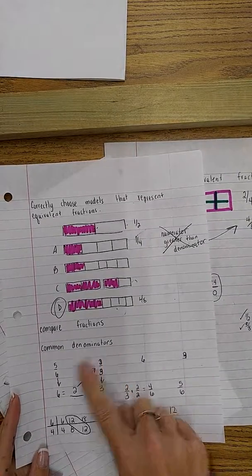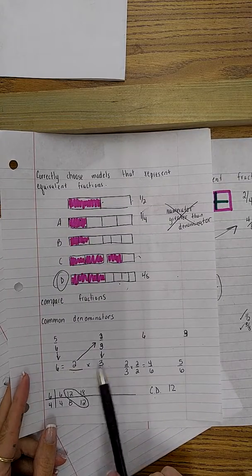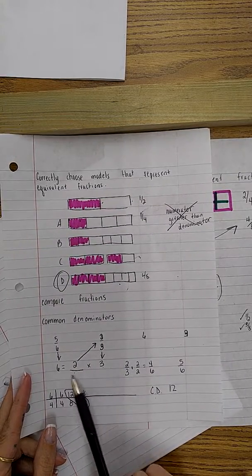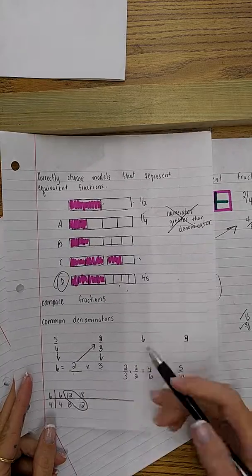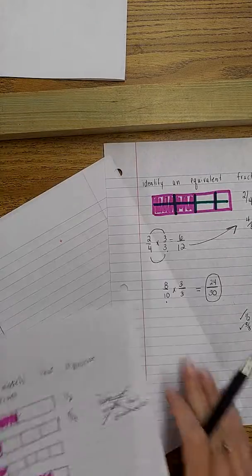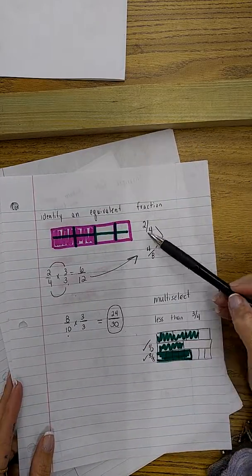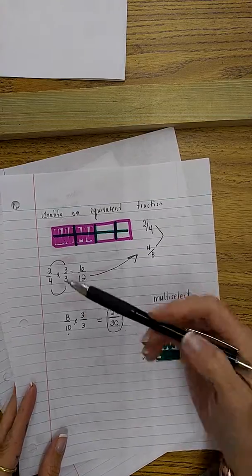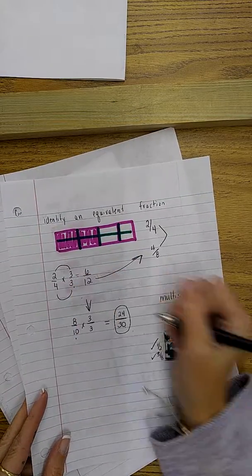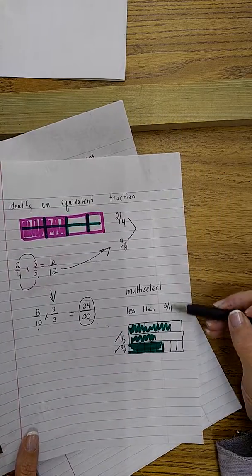Common denominators, which is a big part, where you could create a common denominator by doing multiplication, cross multiplication, or looking for a common multiple to help you do that. Identifying equivalent fractions using multiplication or models, identifying what you're multiplying a fraction by if given a denominator, and also doing multi-select problems.